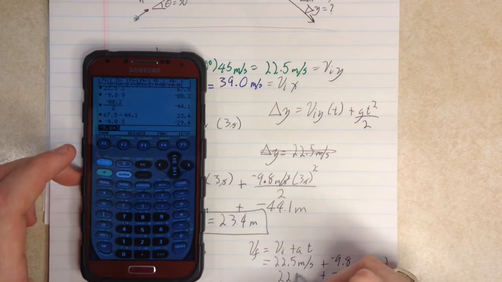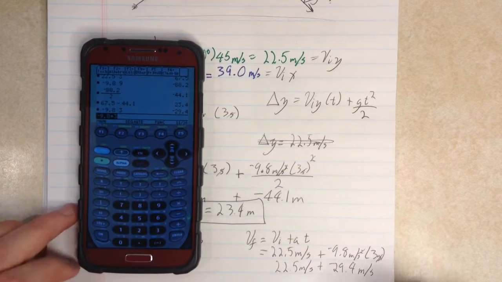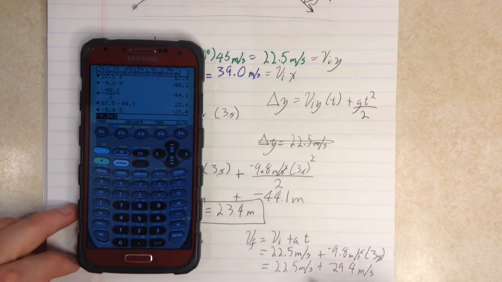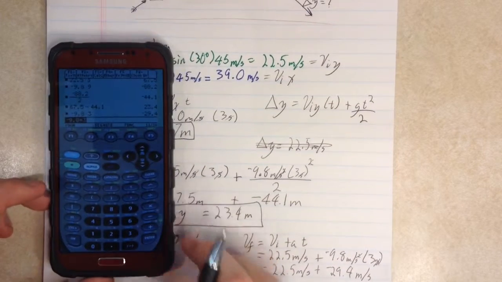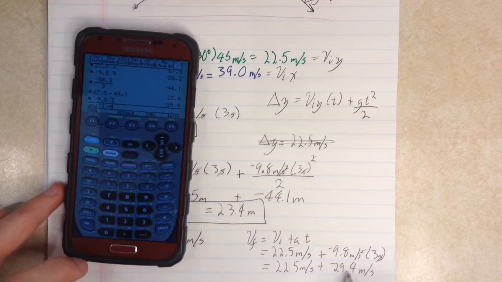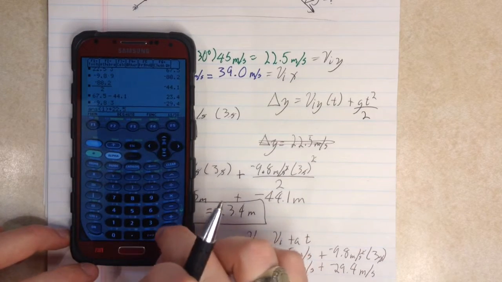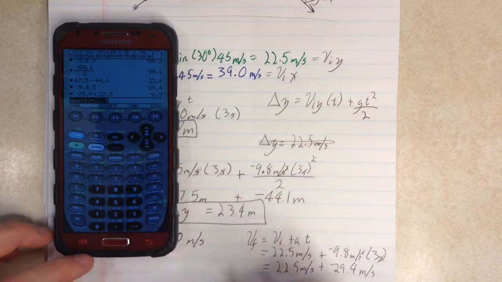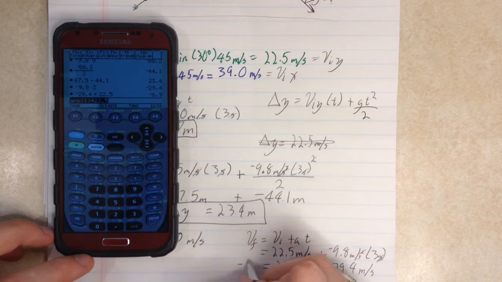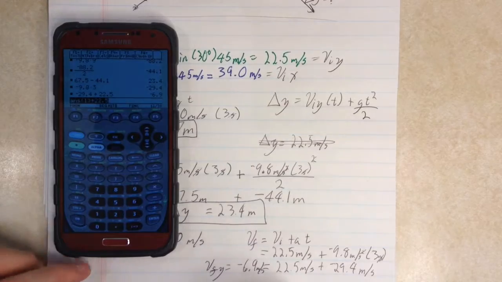We'll carry that on down, and then we'll do that addition. Add negative 29.4 to 22.5, and we wind up with negative 6.9 meters per second is our final velocity in the y direction.